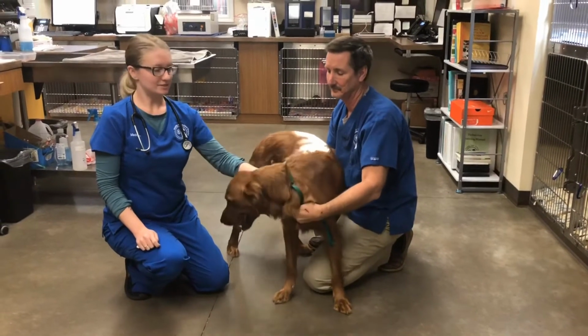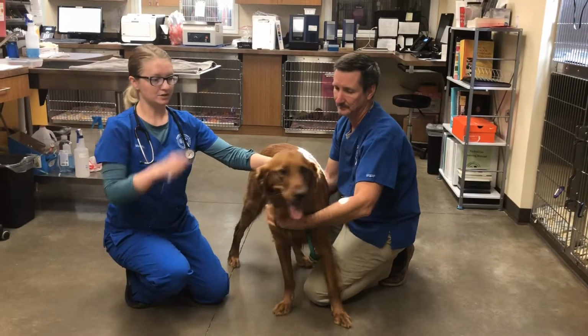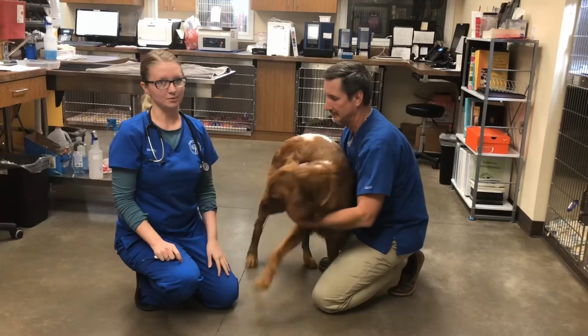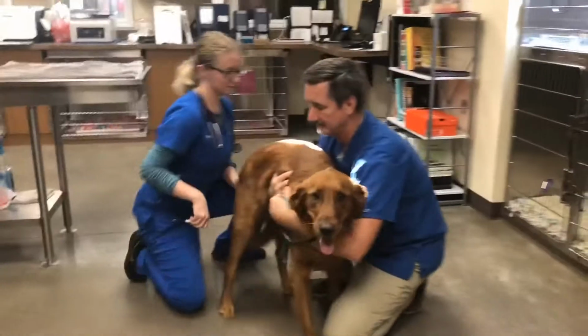Okay, now I will be demonstrating a physical exam on a canine patient to ensure that they're ready for anesthesia. To do this, I'll start by obtaining a TPR, which is temp, pulse, respiratory rate. I have a loop thermometer here, so I'll start by getting his temperature.